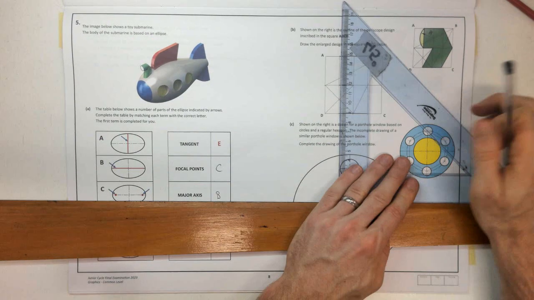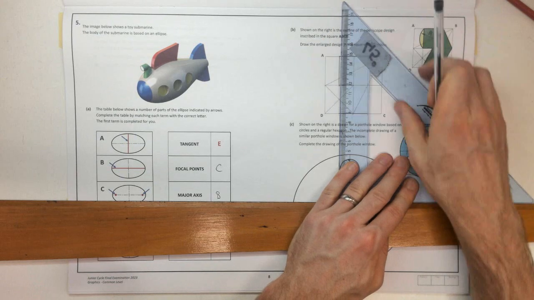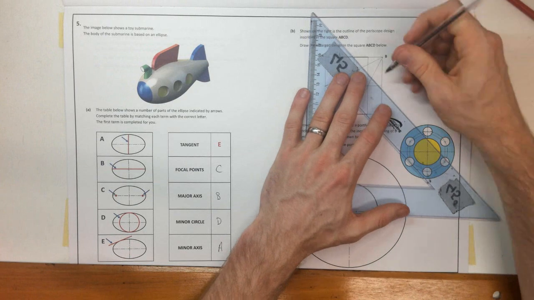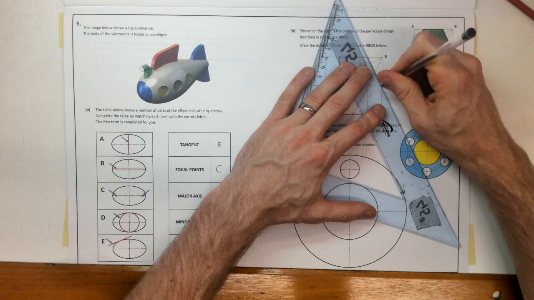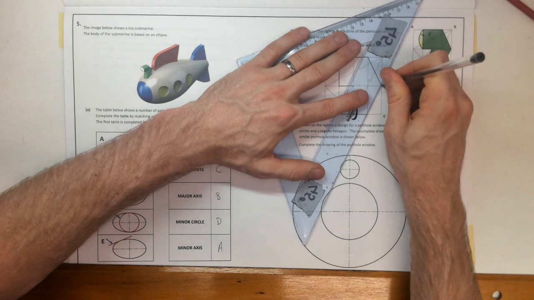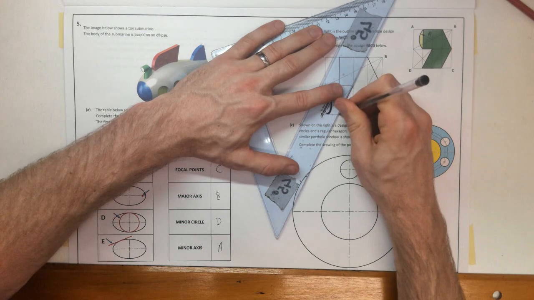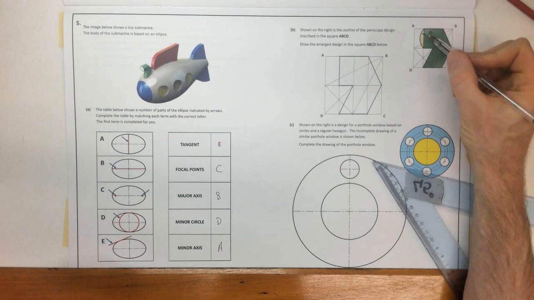Now I've got a vertical line. So we're just recreating what we see. A diagonal and a diagonal. Once you start to show all those light lines like I did at the start, it makes it far easier to recreate the drawing. Okay, lastly then we've got our radius.